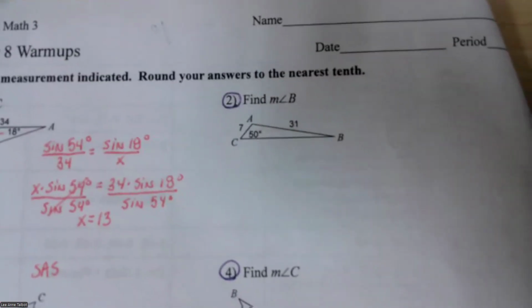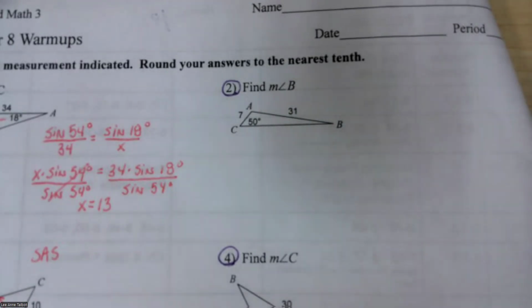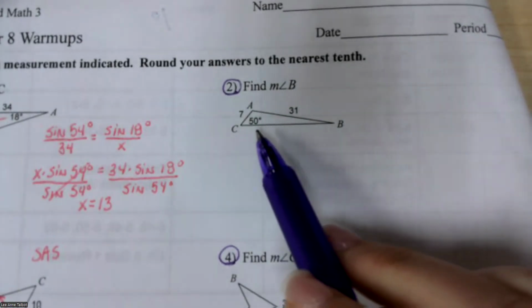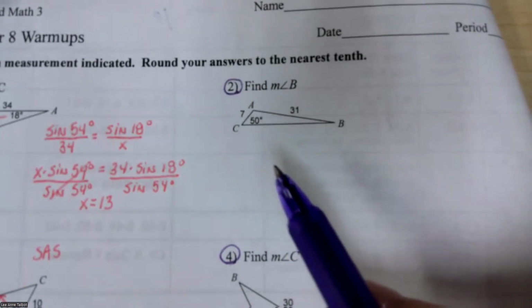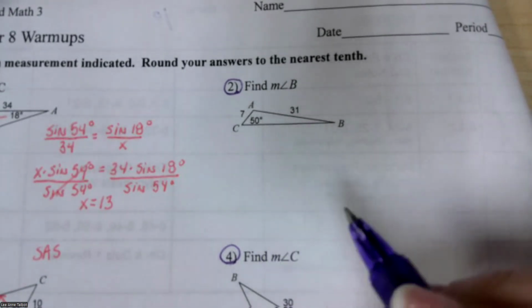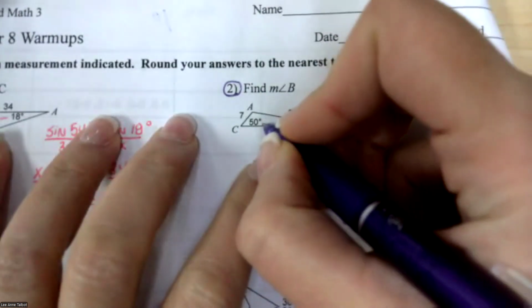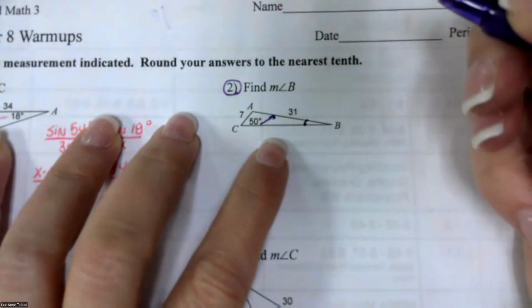Starting with number 2. First question I have, is this a law of sines or law of cosines problem? Law of sines. And you can tell it's law of sines because it's not side angle side. The angle you have is across from the two sides. And it's not side, side, side. You can also tell because they're proportional. So 50 goes with the 31.